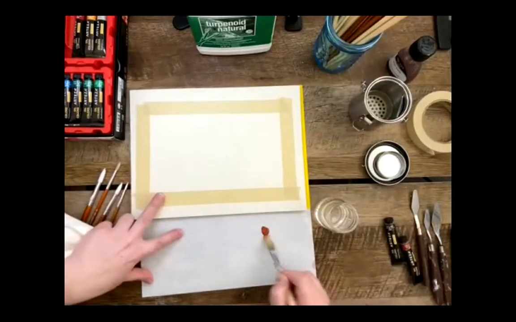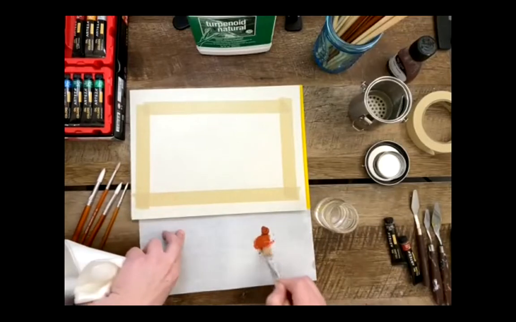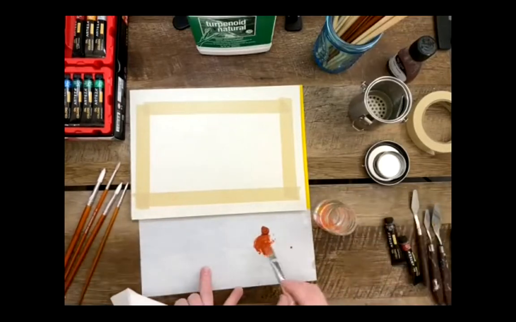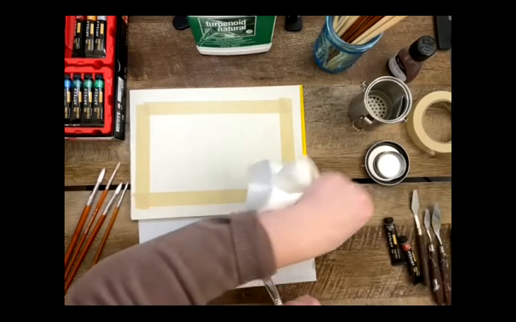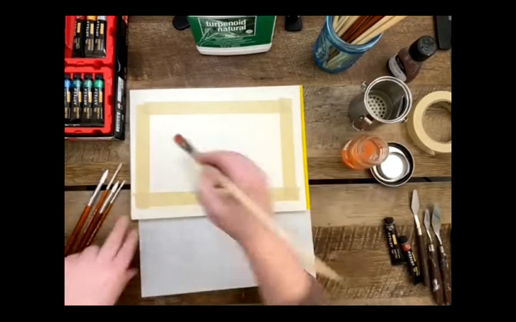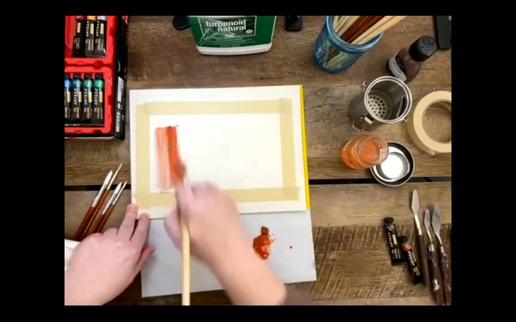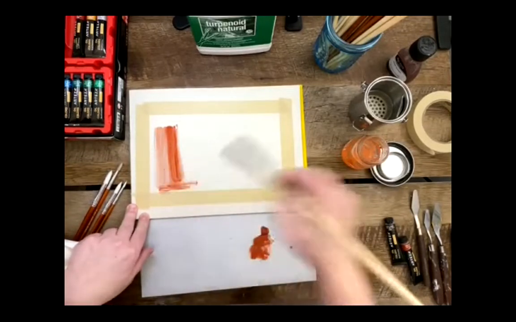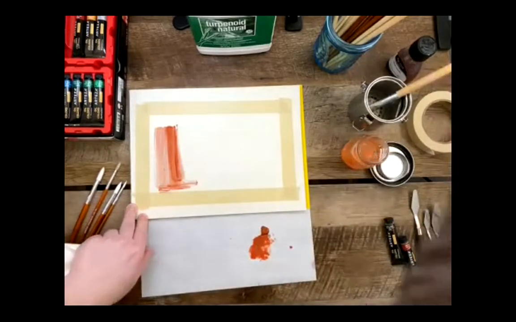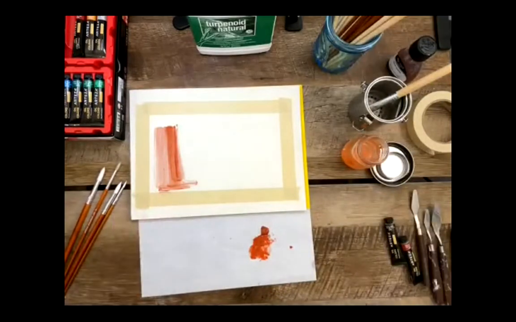So you can pull some of your mineral spirits down. Oops, I got some in there, but that's okay. And I'm going to start just applying a wash. This paintbrush just threw me off. It's a little chunky. I'm not going to use that one.